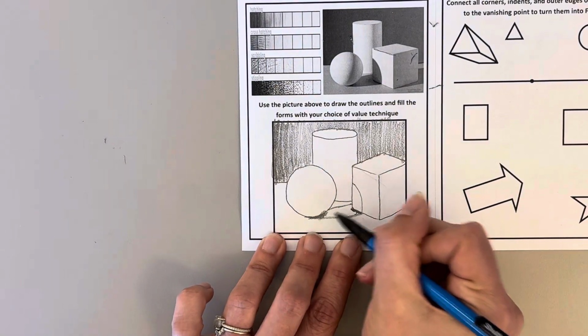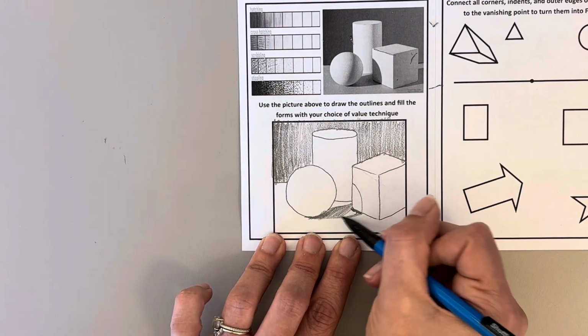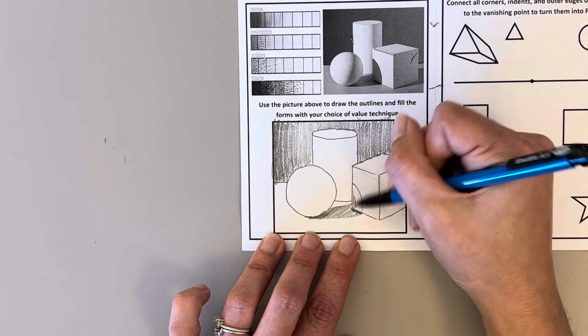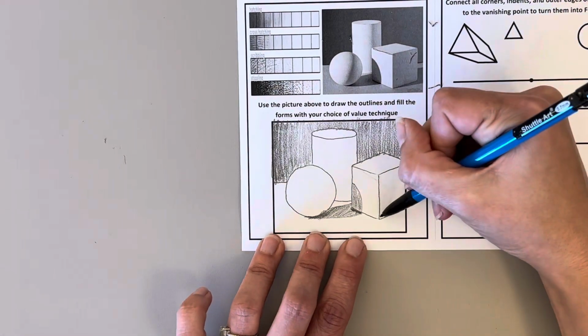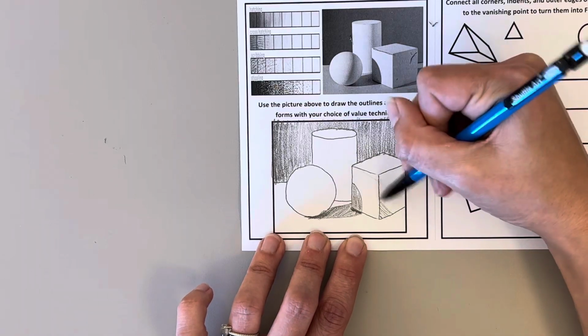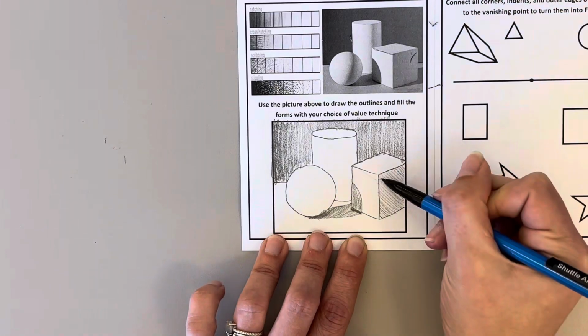Now we drew in our darkest spots. Let's add the shadow medium tone in both of those spaces. Now I'm going to come in and on the side of my cube, I'm going to add some diagonal hatch mark lines. I'm going to go both directions.